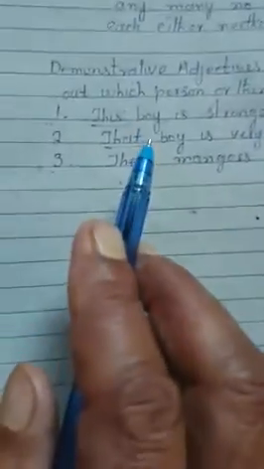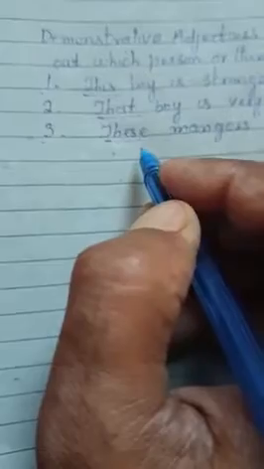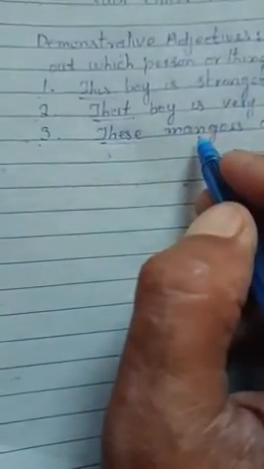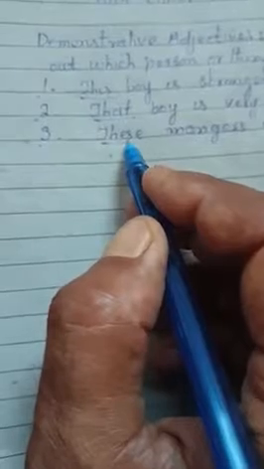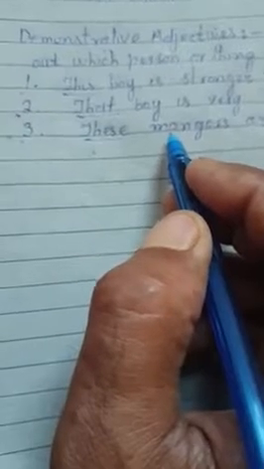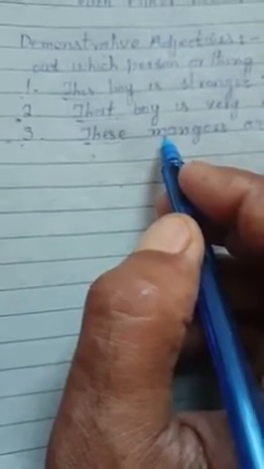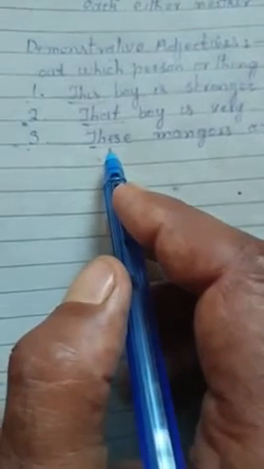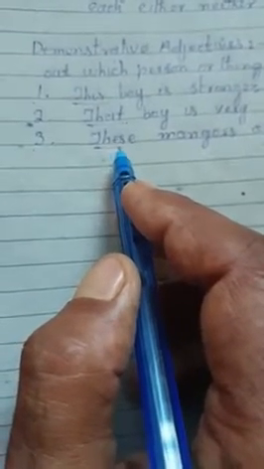So the word these here is a demonstrative adjective, because mangoes are being pointed out by the word these.